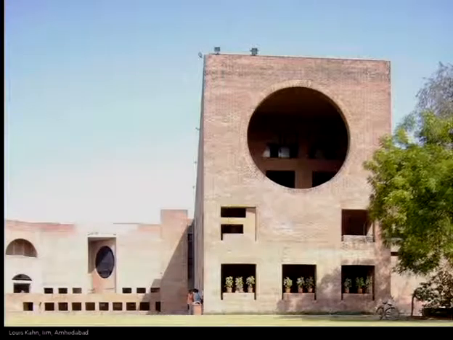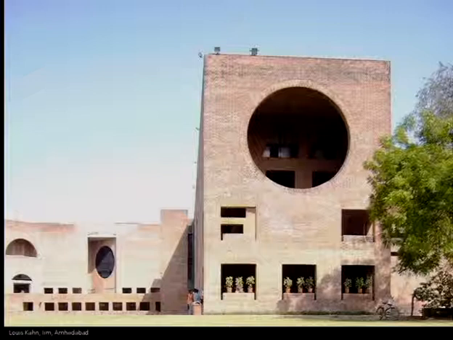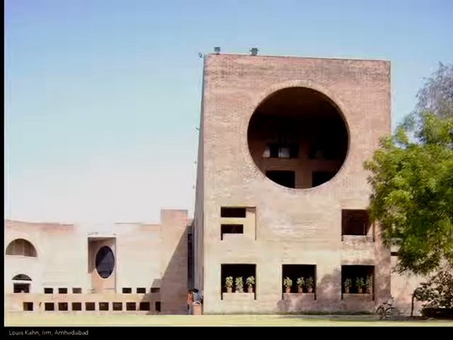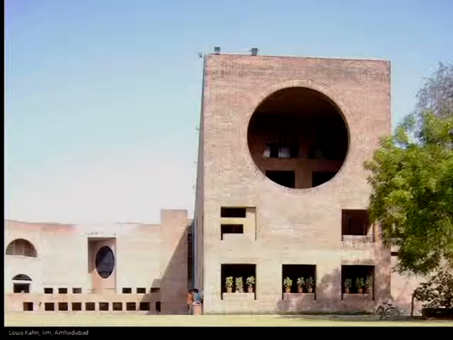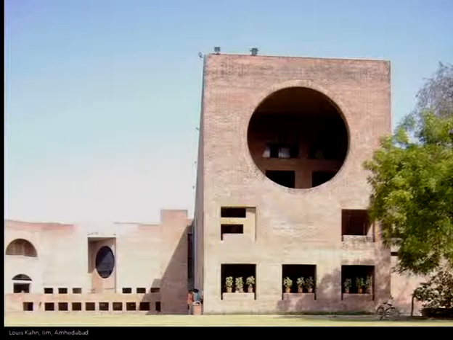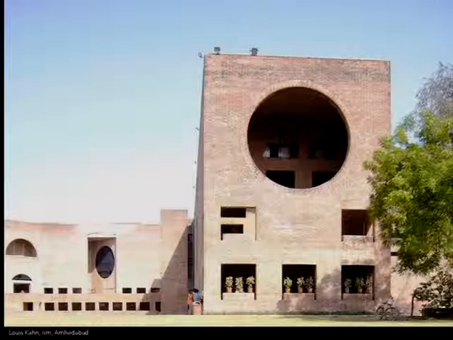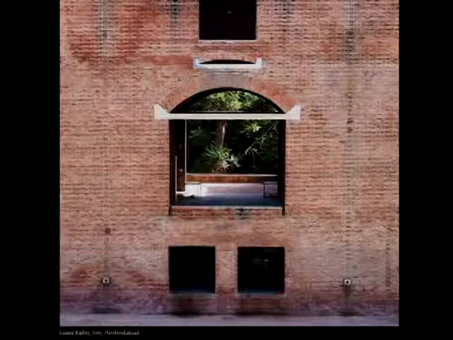He's also always taking, learning from the past, as we would say here. So he's taking different stylistic elements from the past and putting them into modern architecture. He was also a modern architect.